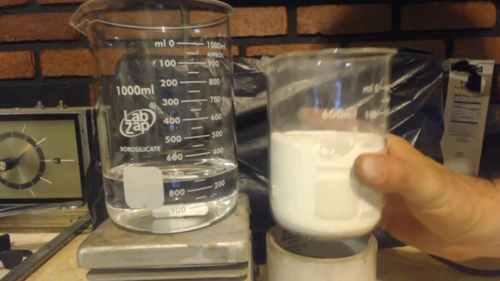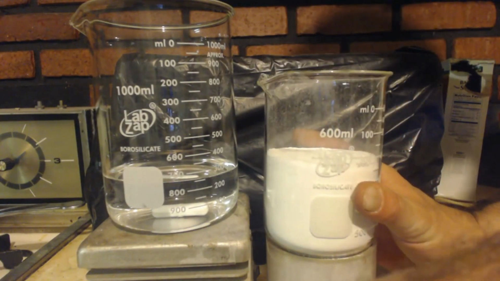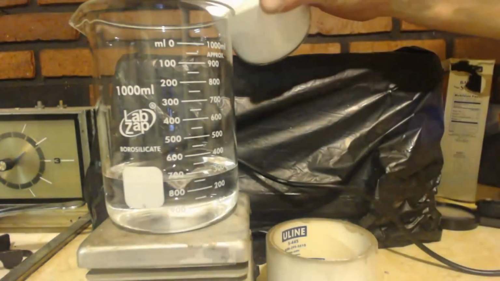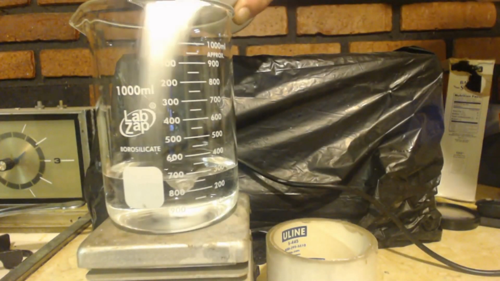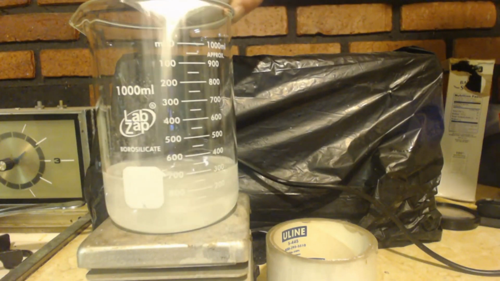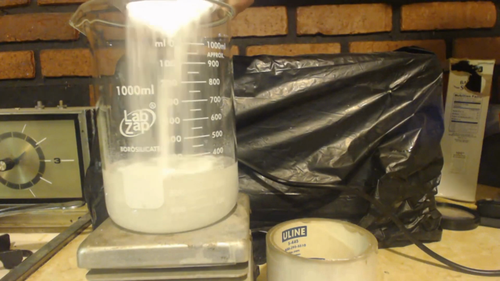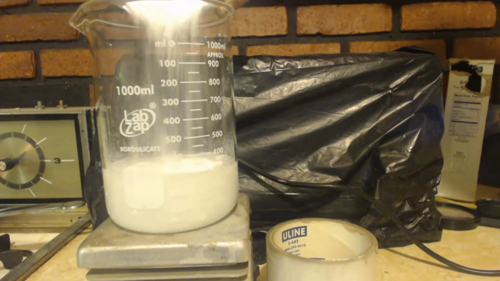Yeah, I got 144 grams of sodium benzoate. Got a stir bar in there, 250 milliliters of water. I think I'm going to have to put more water in there, though. This might take forever. This is a lot of sodium benzoate. Oh, maybe not. It's going in there pretty good.